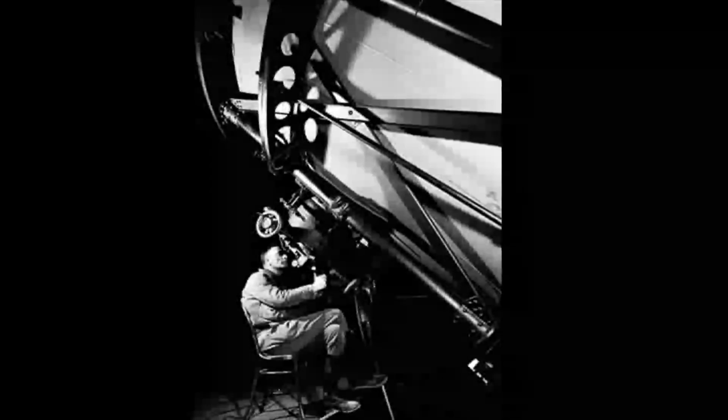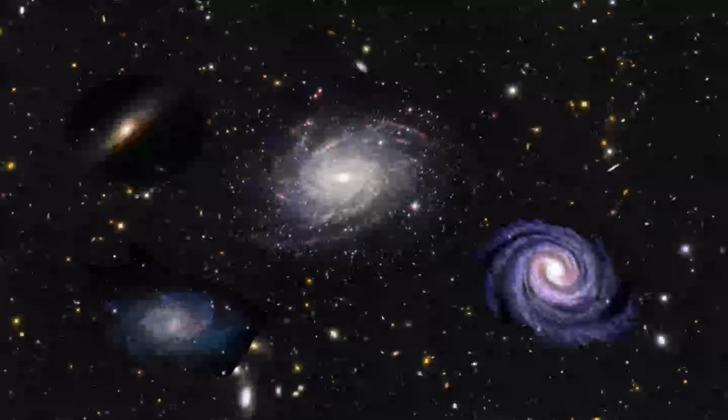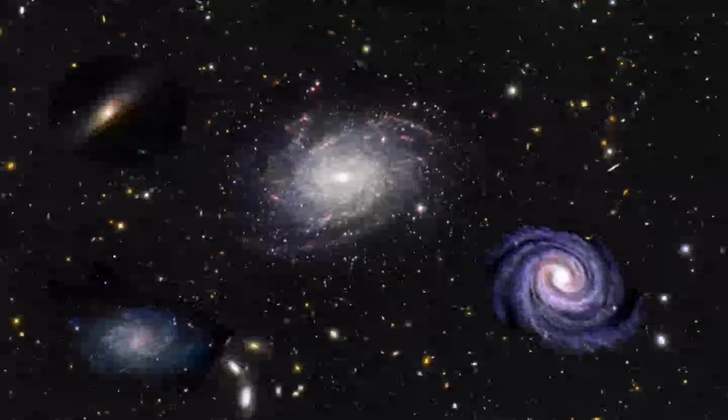Renowned astronomer Edwin Hubble observed that the light coming from stars of different galaxies was redshifting. All the galaxies, for some unknown reason, were drifting away from us. Thus, he famously concluded that the universe was expanding. But that's not the end of it.